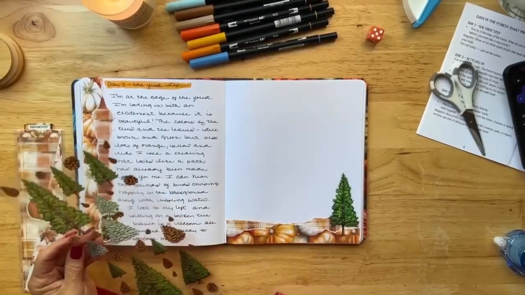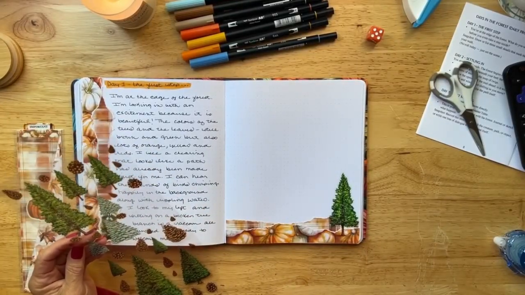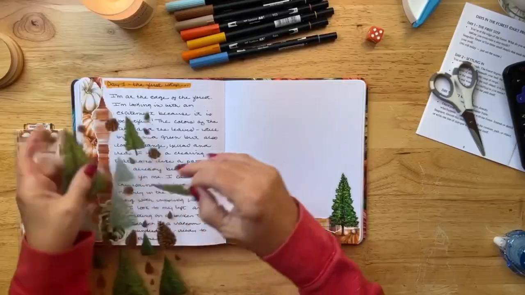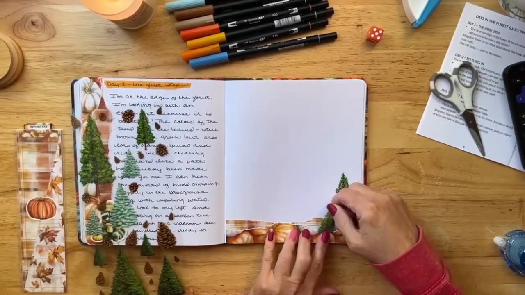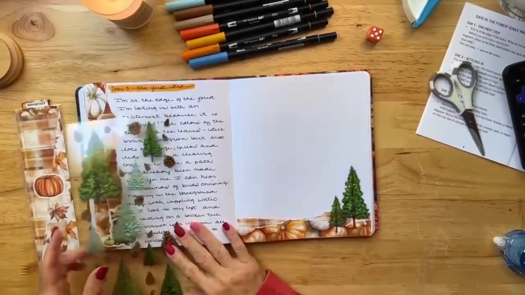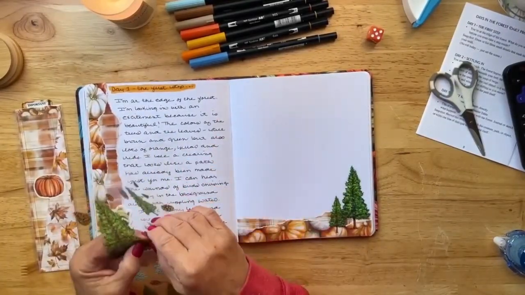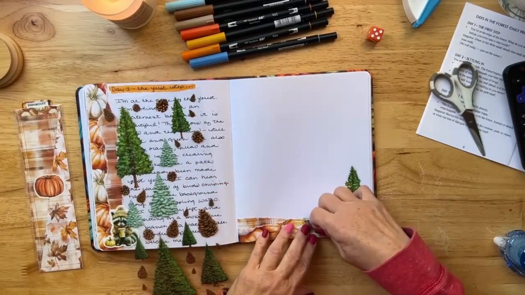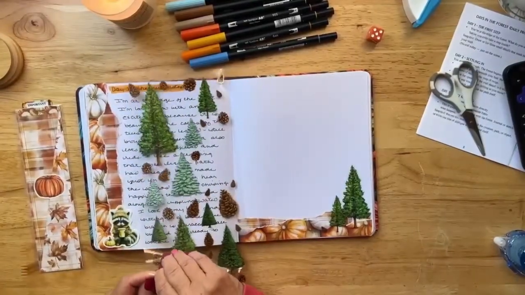And then let's grab this one. And I'm just going to kind of layer him. So we're just going to put him over here. And then I don't want to make it too busy. So then I'm just going to grab some of these smaller pine cones and put them around as well. So we'll just kind of toss these in, sprinkle these in a little bit.